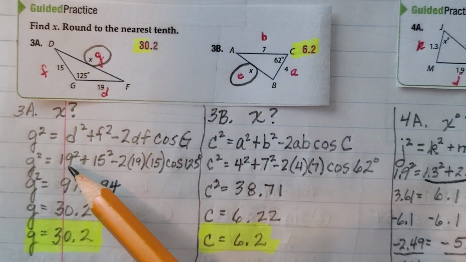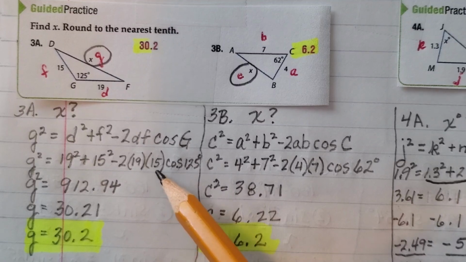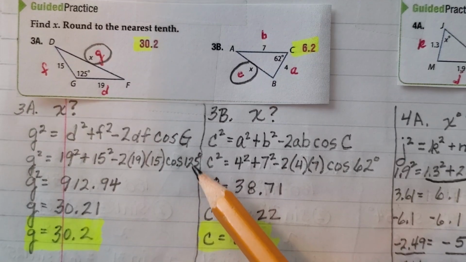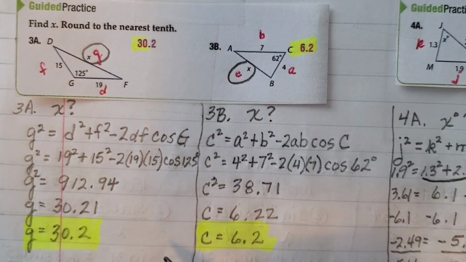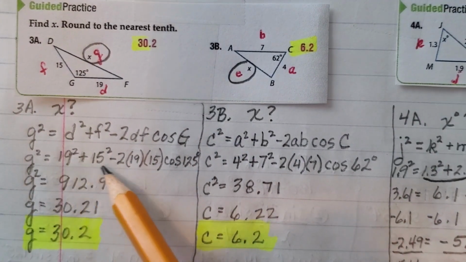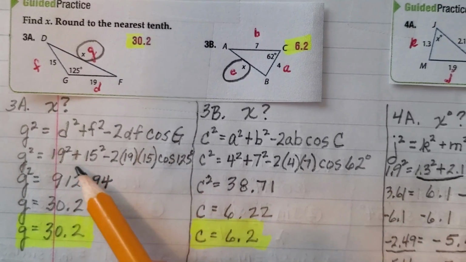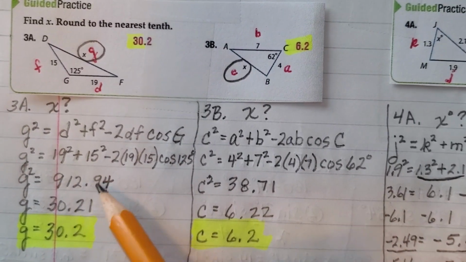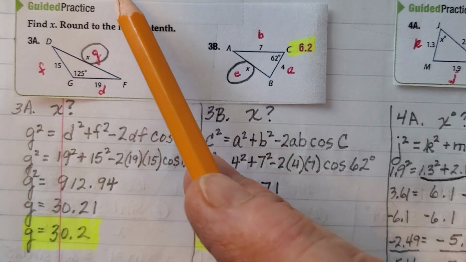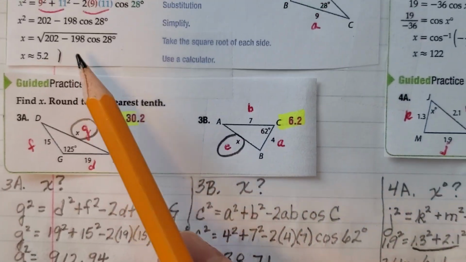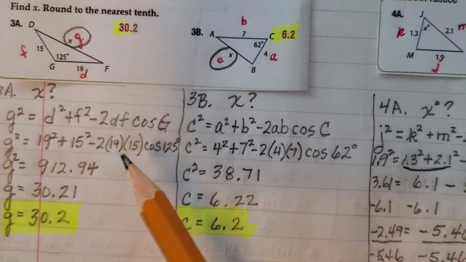So now you substitute numbers in. 19 squared plus 15 squared minus 2 times 19 times 15 times the cosine of 125, which is angle G. Now you simplify this. I did all of this side out in one shot, and I didn't do the square root until here. Either way, you could do the square root like we did up there if you want, and then put it all in, or you can get your number here.